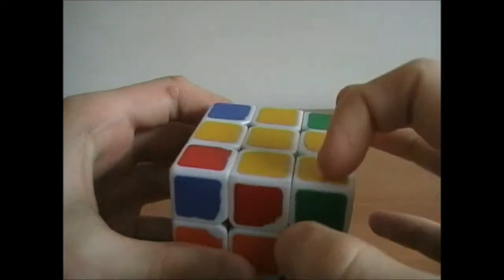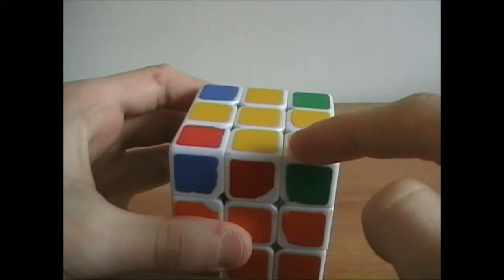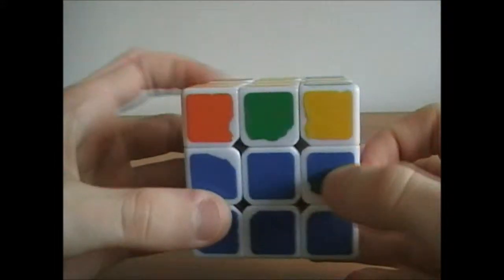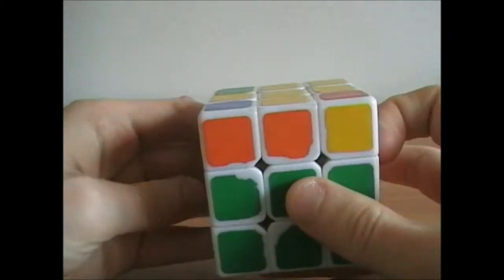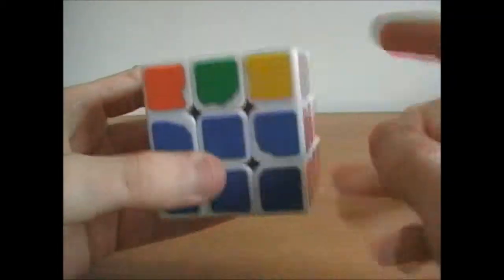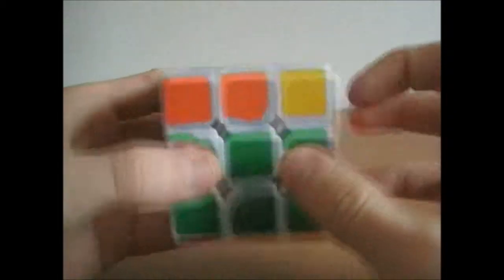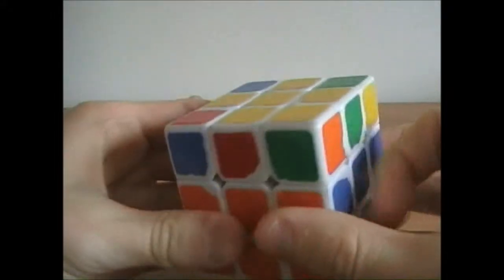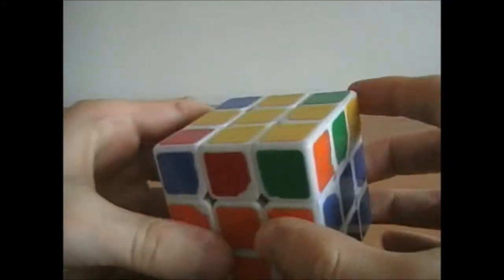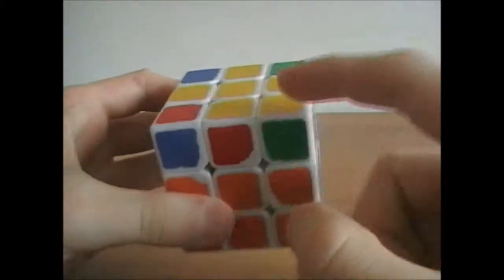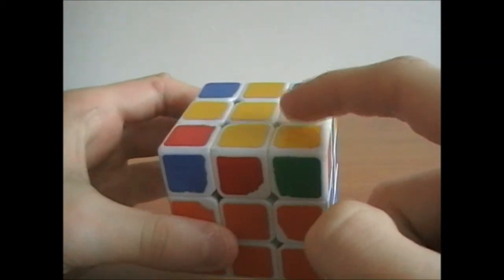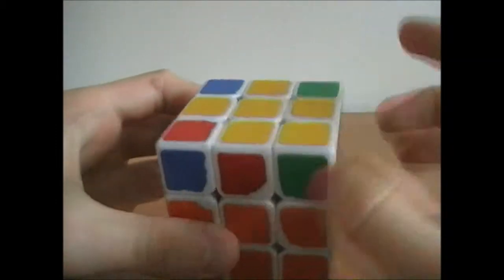Okay, so for this case we only have one orientated corner, and if you look on all the sides that have yellow stickers on them, you'll notice that they're all in the top right on their respective faces. So to do this case, you're going to hold the one corner in the bottom right of the top face.